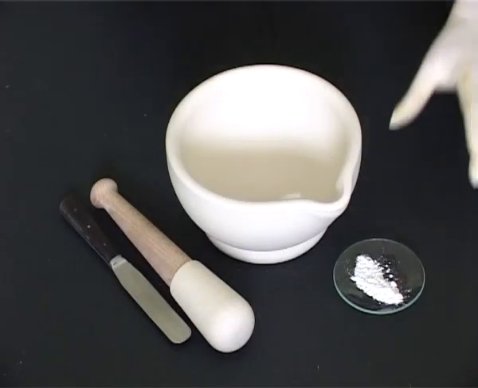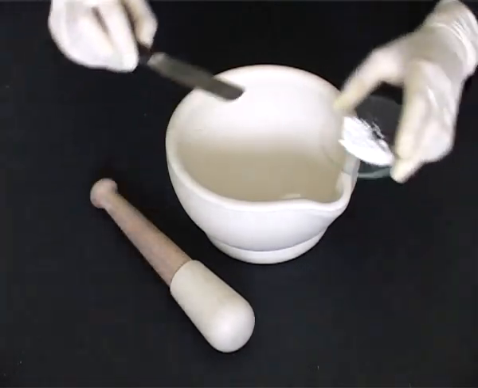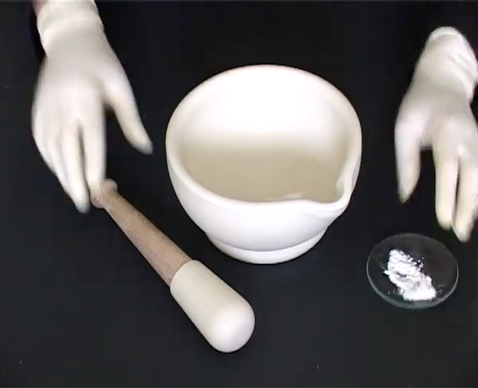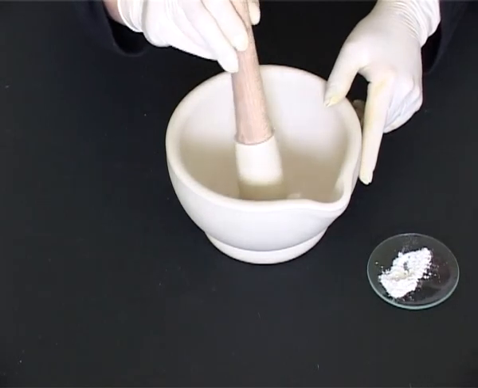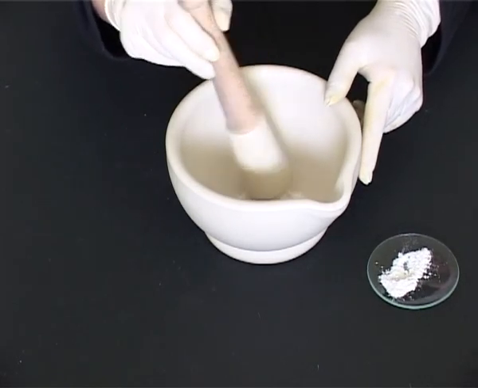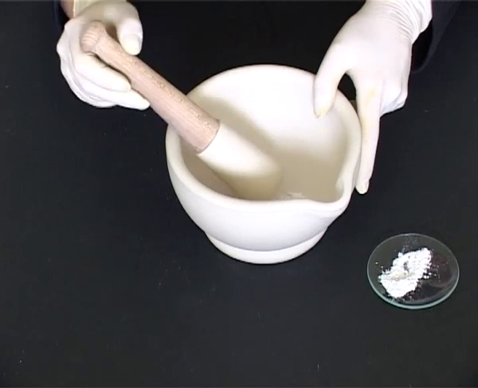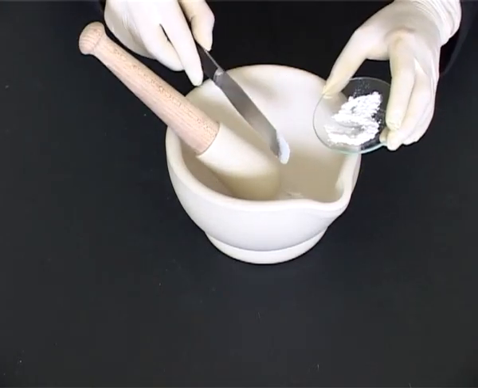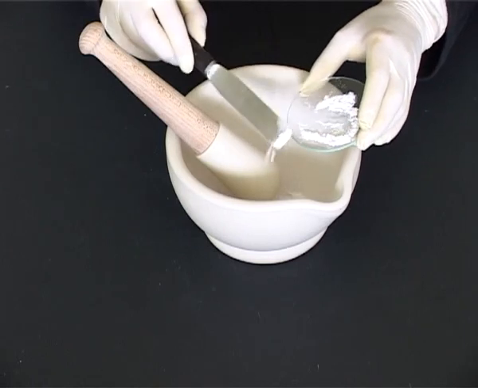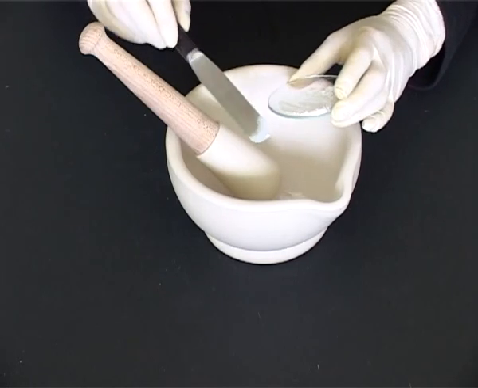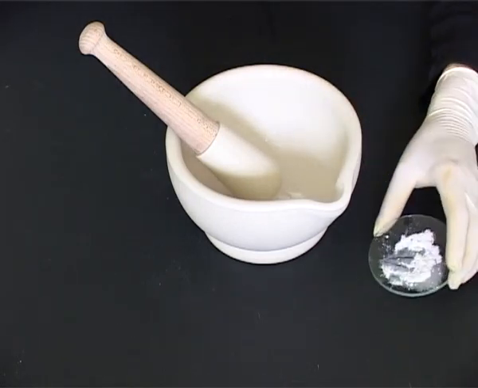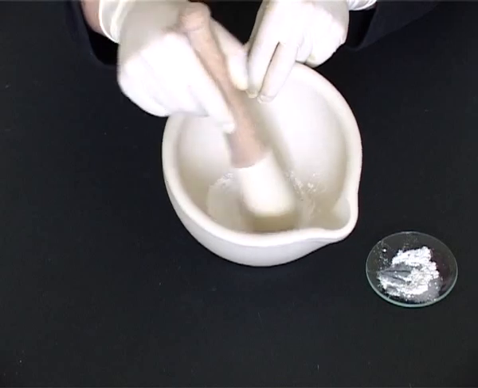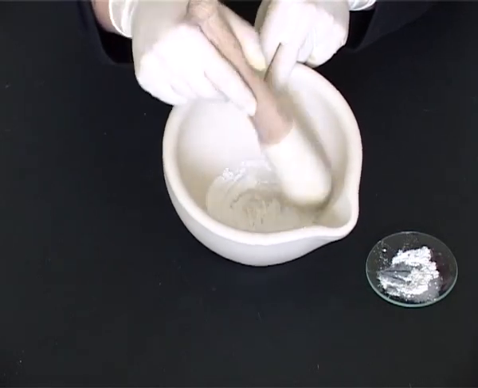Add approximately the same amount of the next powder to that already in the mortar. Mix lightly with the pestle. Continue adding the second powder in amounts that are approximately equal to that already in the mortar and mix with the pestle. Therefore, we are doubling the amount of powder in the mortar at each addition. Don't forget to scrape the powder down into the mortar for efficient mixing.